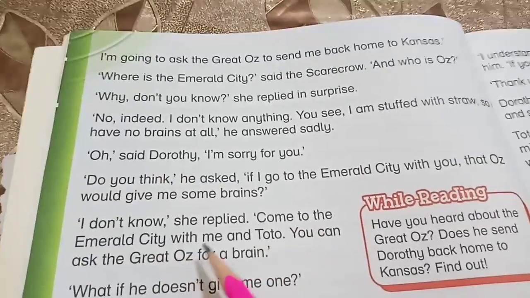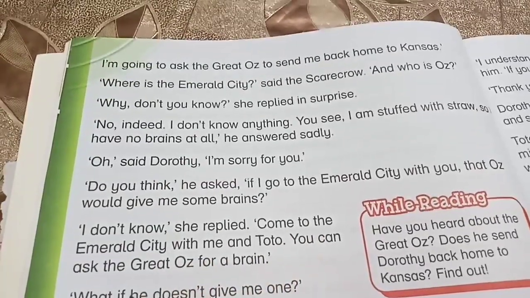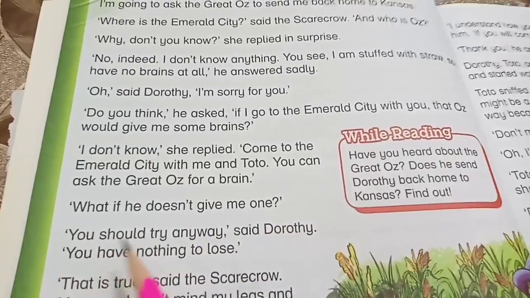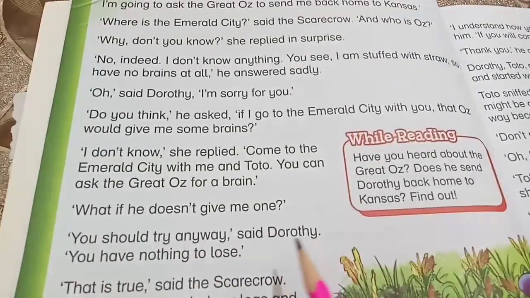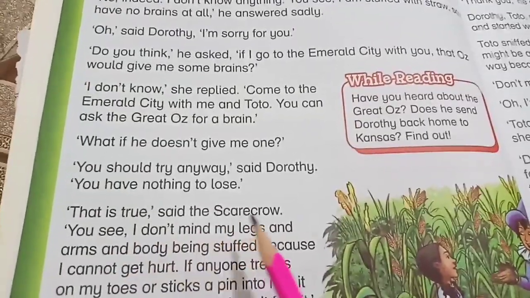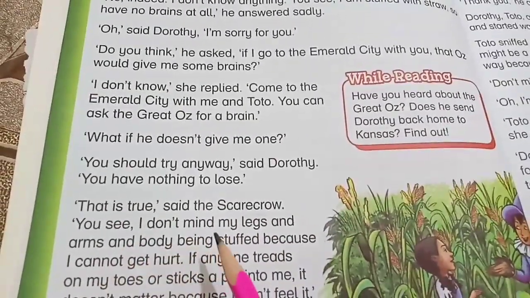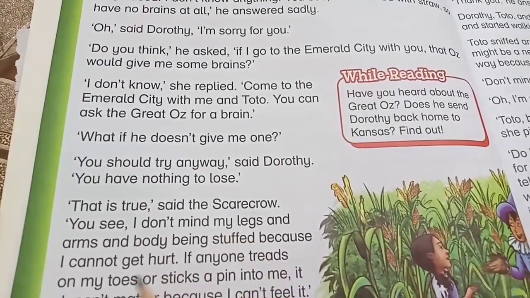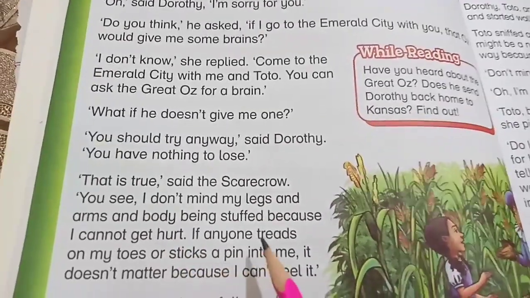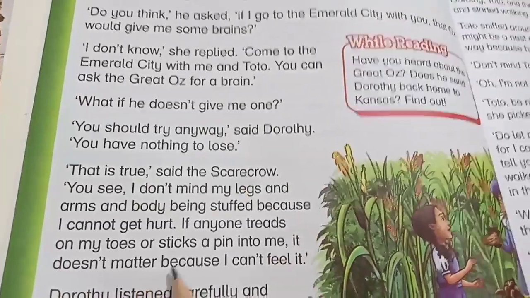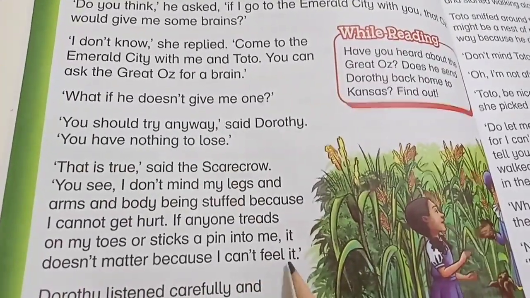"Come to the Emerald City with me, and Toto. You can ask the Great Oz for a brain." "What if he doesn't give me one?" "You should try anyway," said Dorothy. "You have nothing to lose." "That is true," said the Scarecrow. "You see, I don't mind my legs and arms and body being stuffed because I cannot get hurt. If anyone treads on my toes or sticks a pin into me, it doesn't matter because I can't feel it."